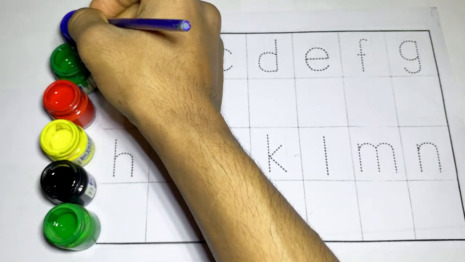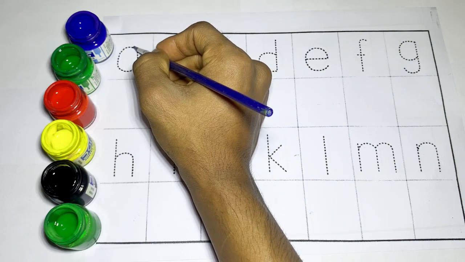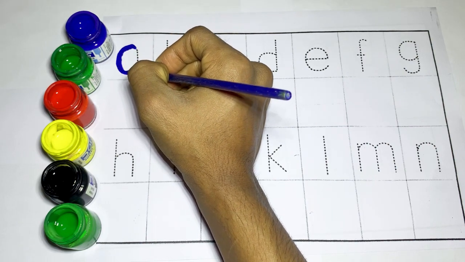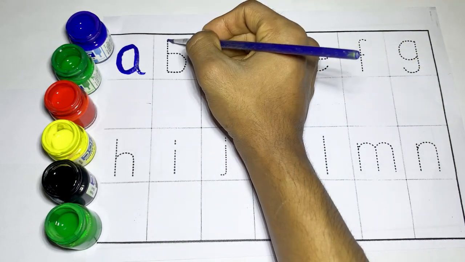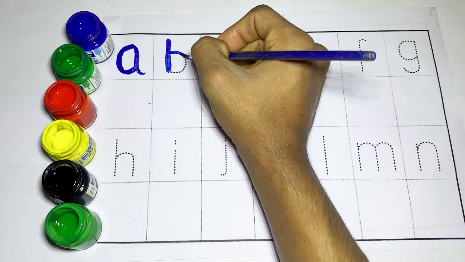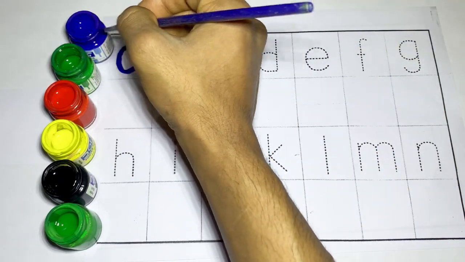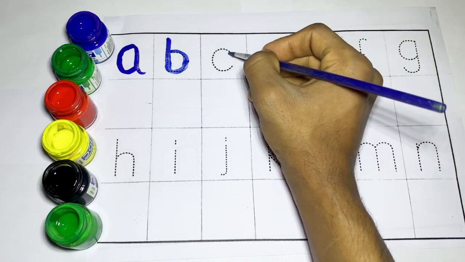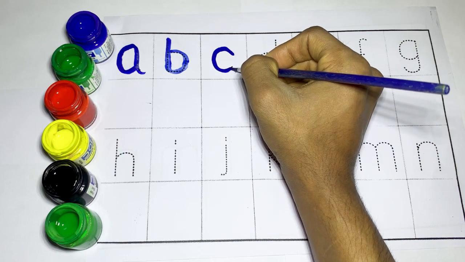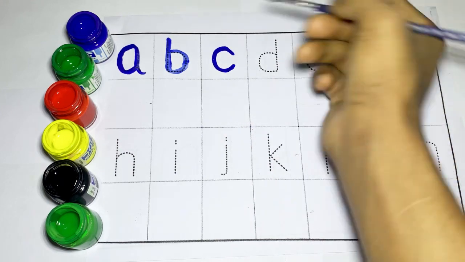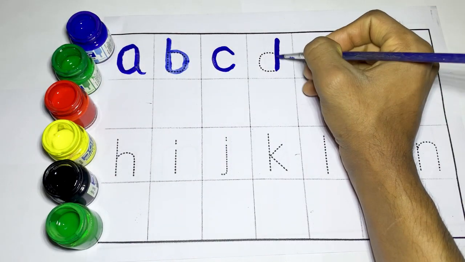Kids, first draw A for apple, A for aeroplane, and use blue color. B for ball, B for bat. Kids, now draw C for cat, C for car. Kids, now draw D for dog, D for doll.